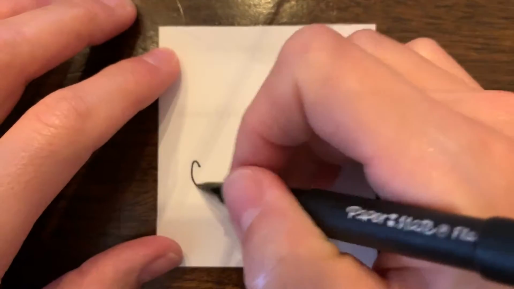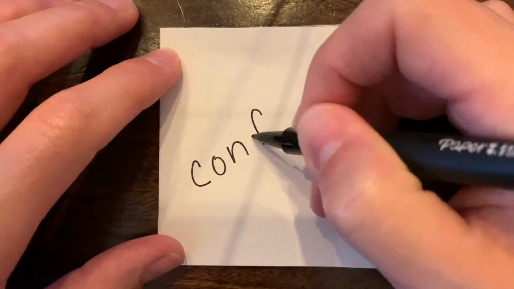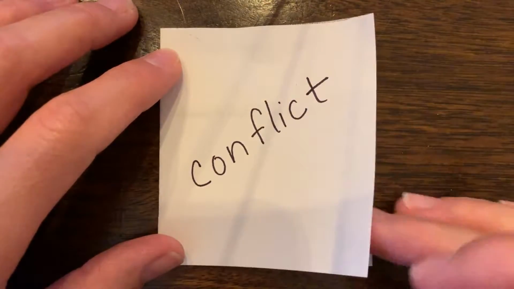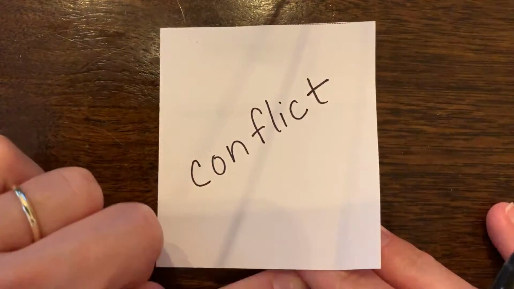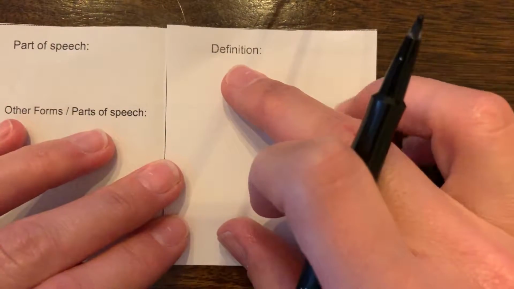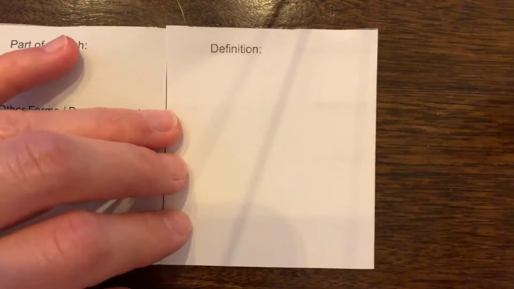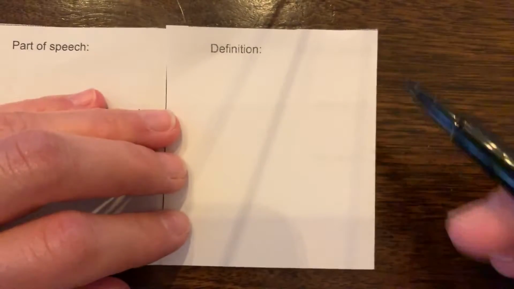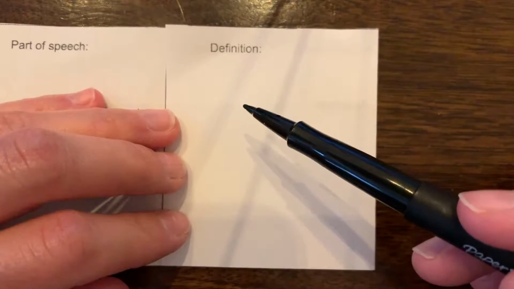Okay, this word we're going to define is conflict. What does conflict mean? Let's write our definition here, what conflict means. So conflict has two meanings.